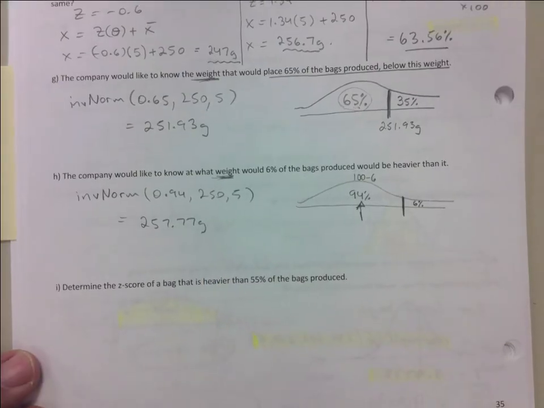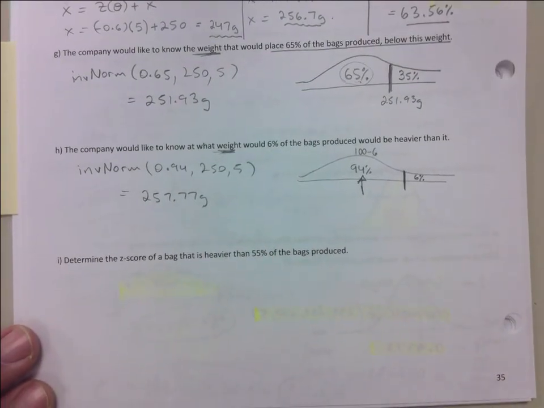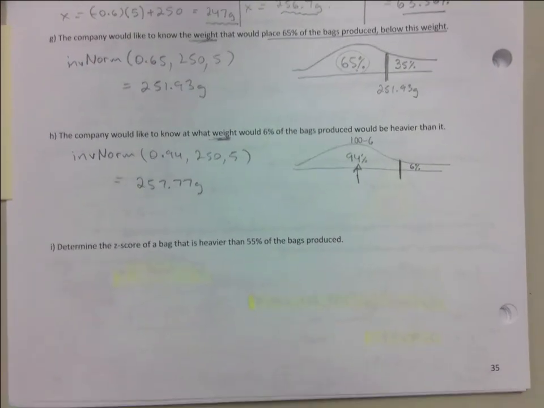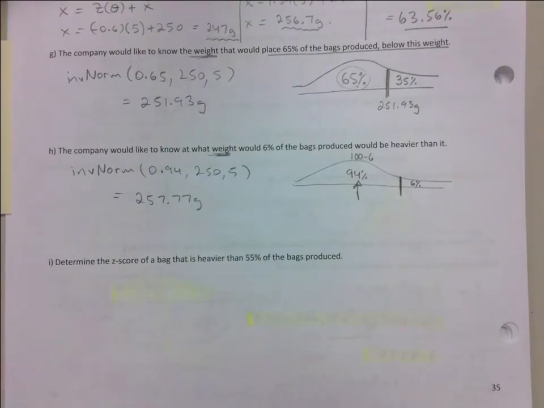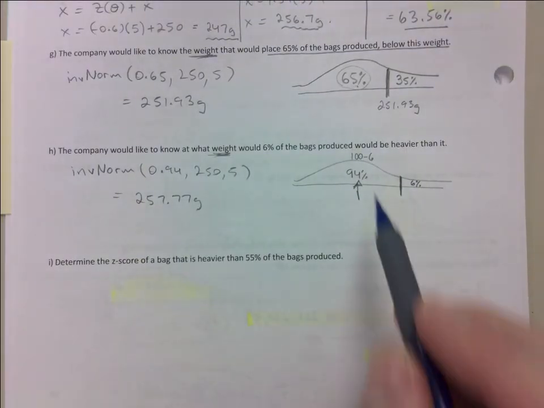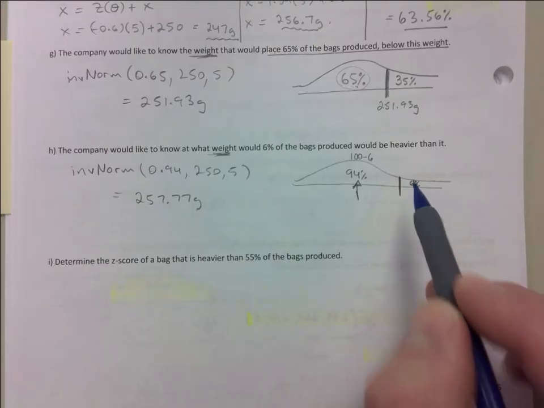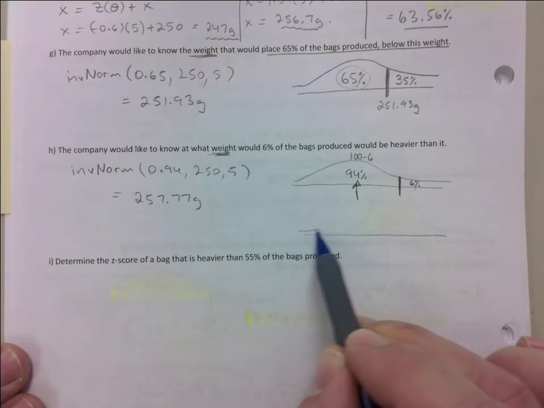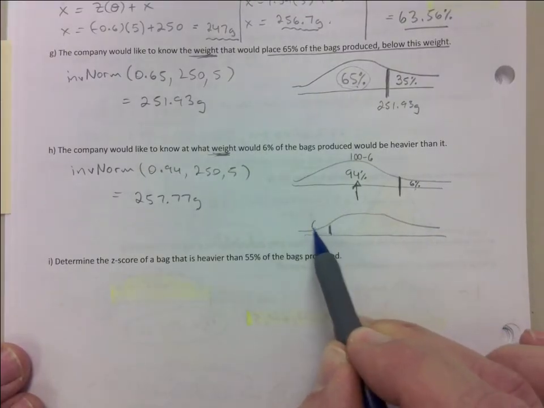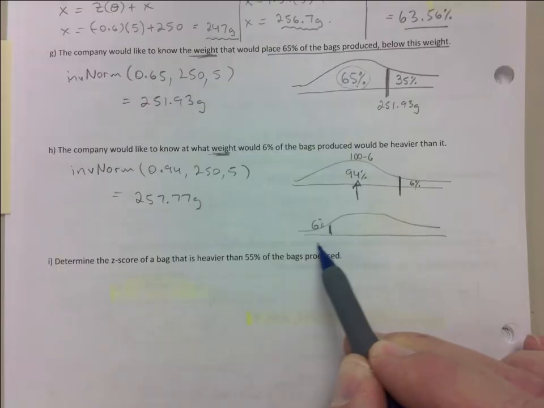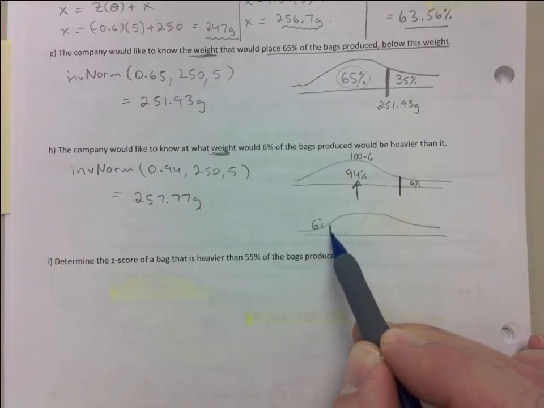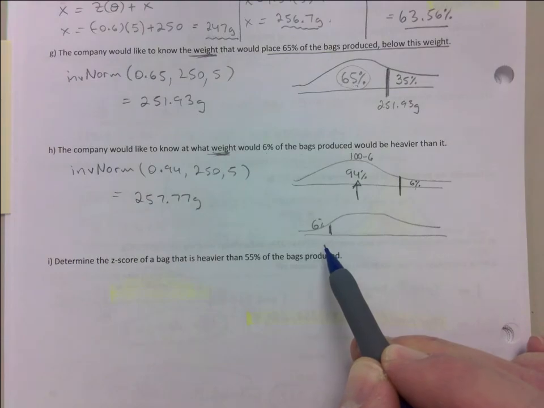Almost done. I need to do the bottom of 36 yet, so always left. If you were to put in 6, okay, inverse norm thinks you're trying to find a weight where 6% are below it.